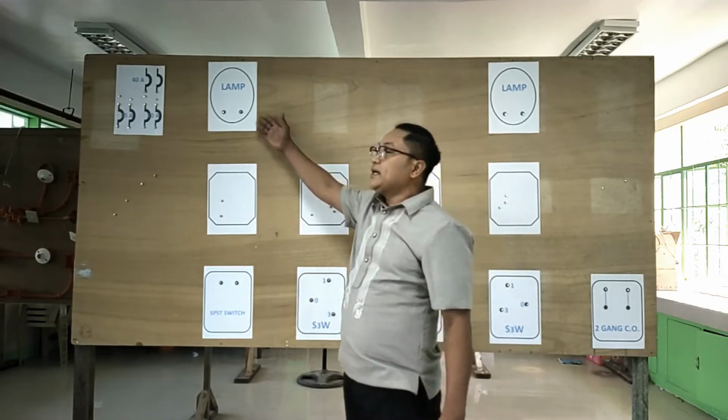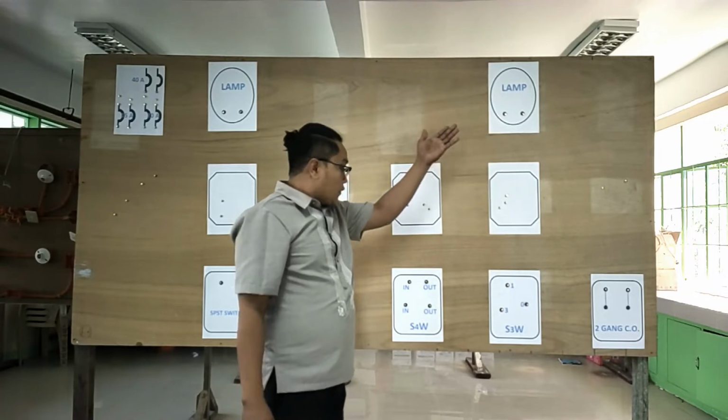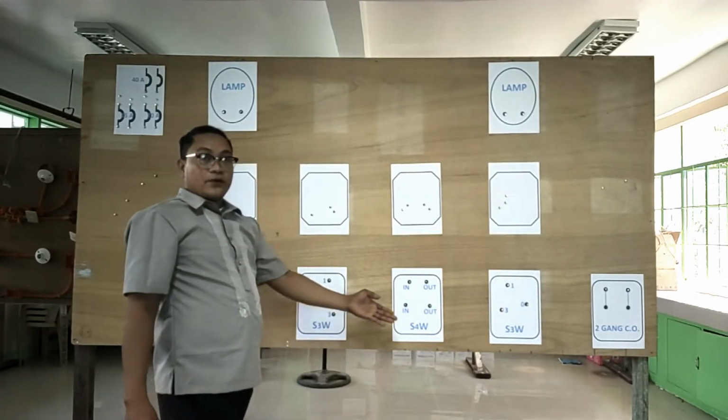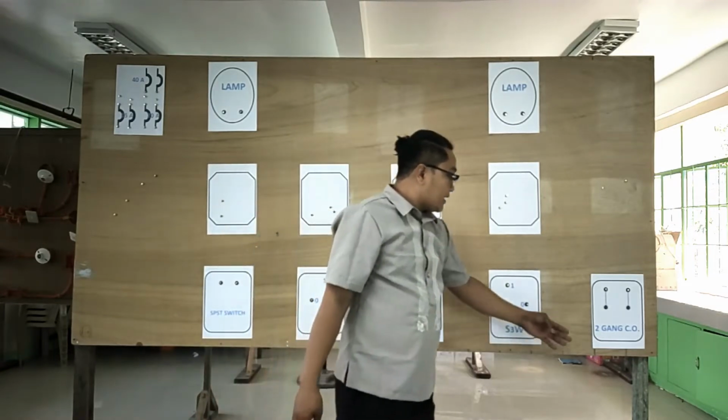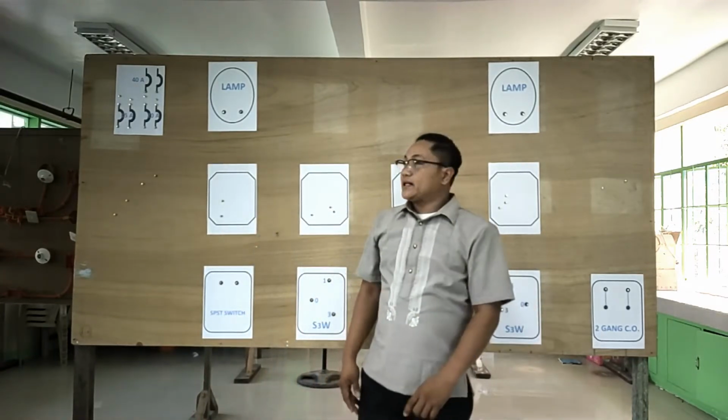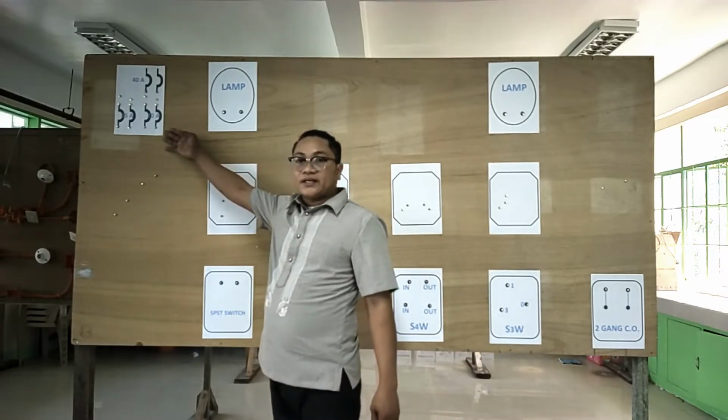Okay, learners, I am here again to discuss our new lesson in Module 8, which is the basic electrical wiring installation, the combination of lightings and convenience outlet. For this video, I will show you the actual connection diagram of lamp A, controlled by a single pole switch, and lamp B, controlled by a 3-way switch and a 4-way switch in 3 different locations, and a 2-gang convenience outlet using the circuit breaker.